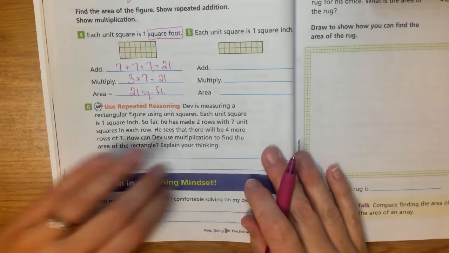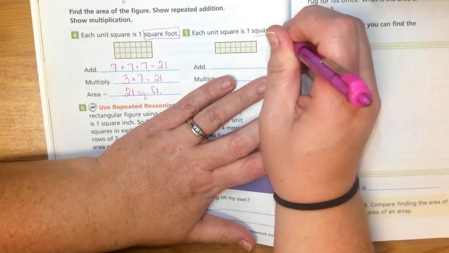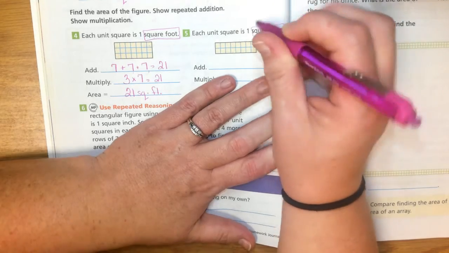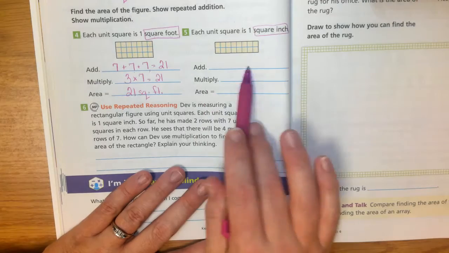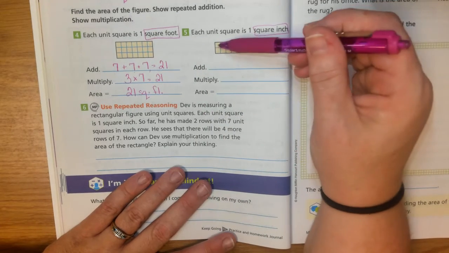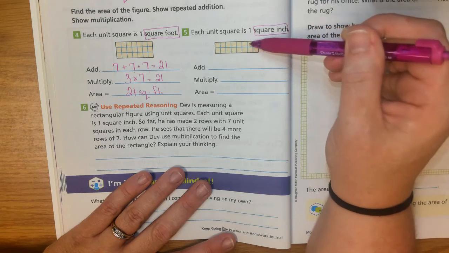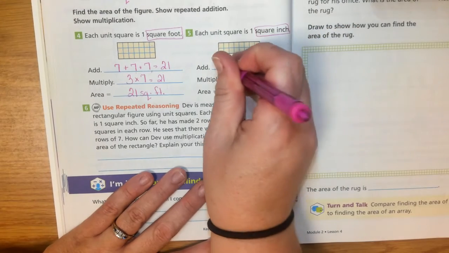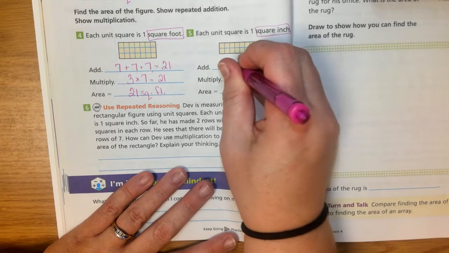All right, number 5. Each unit square is 1 square inch. So our label for this one will be square inches. So first we're going to add how many are in each row. 1, 2, 3, 4, 5, 6, 7, 8. There are 8 in each row. And how many rows do I have? I have 2 rows.